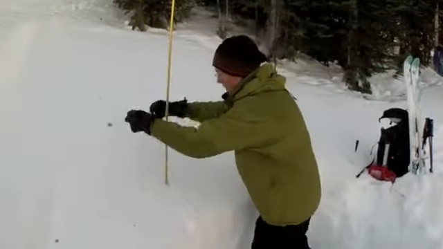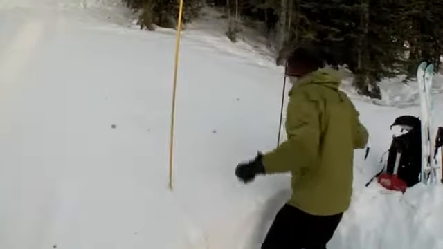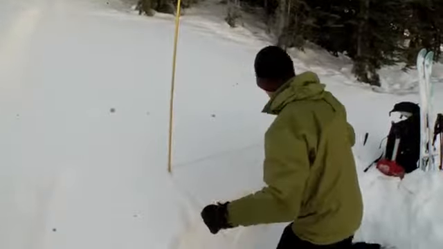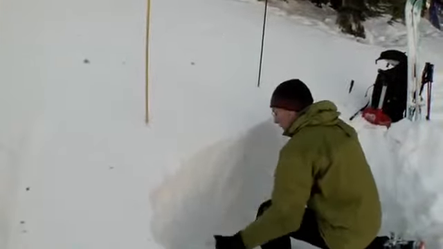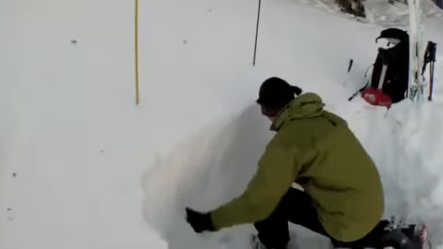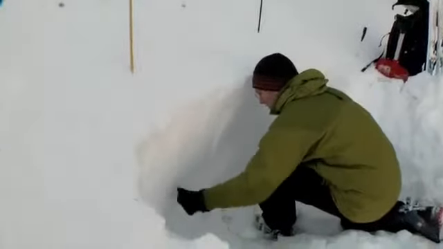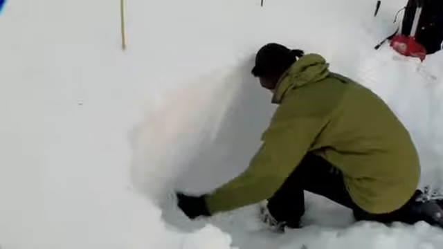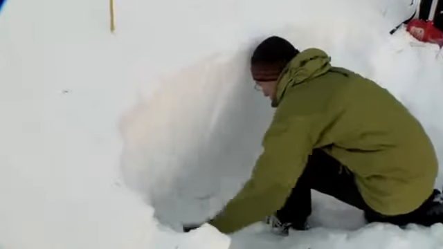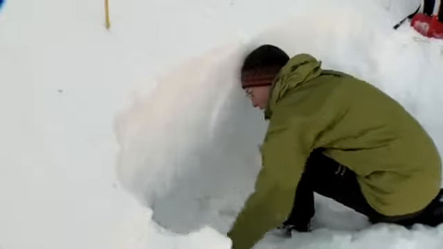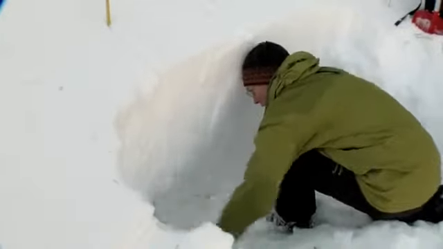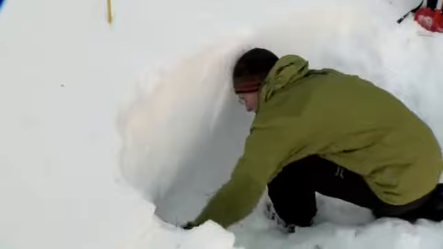So go ahead and put the rope around the probes like this. And now we're just going to saw down, and you have to make sure you saw as deep as the weak layer, at least as deep as the weak layer. If you have an ice crust or something, it might take a little bit more patience.